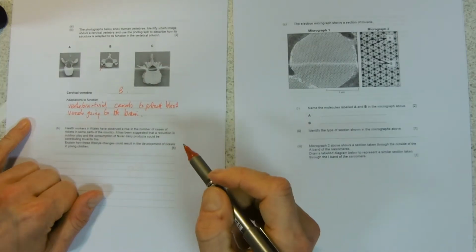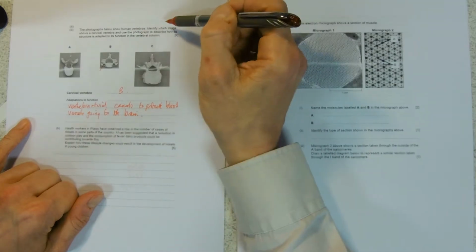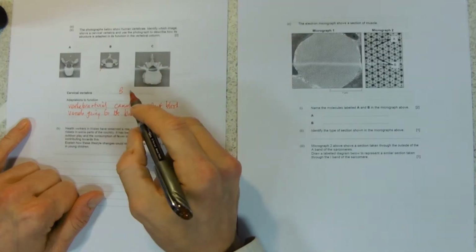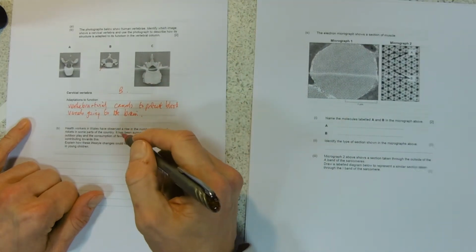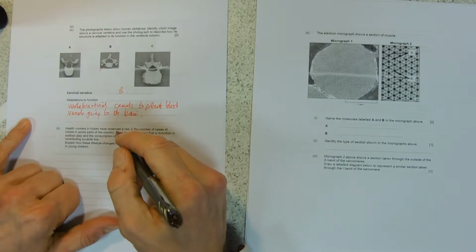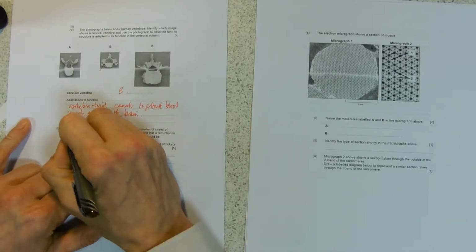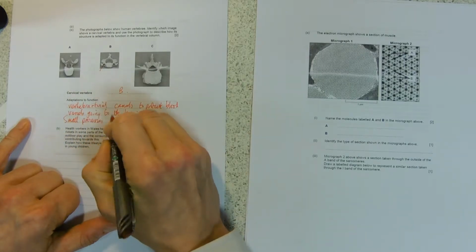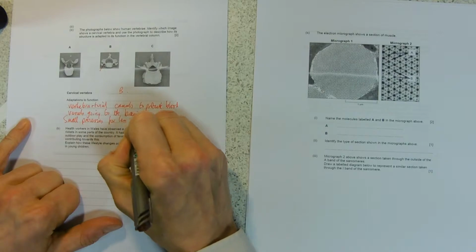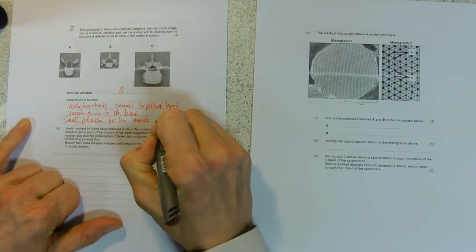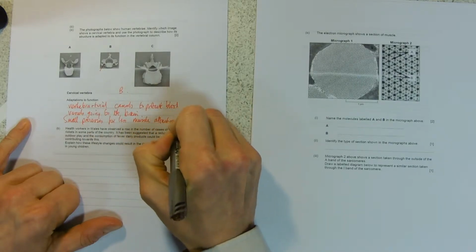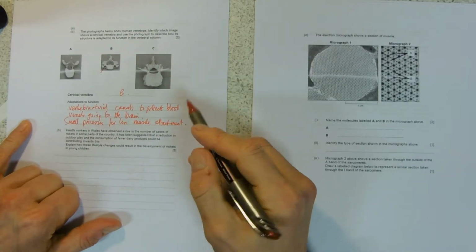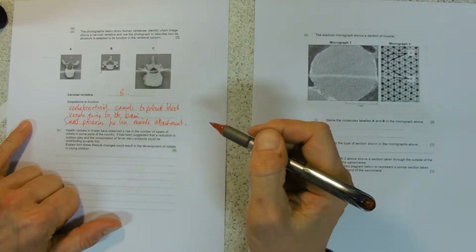And we only need, how many do we need? Describe how its structure is adapted. So we can probably get away with it there, but we can also say small processes for less muscle attachment. For example, small processes for less muscle attachment. These would also allow more movement of the neck.